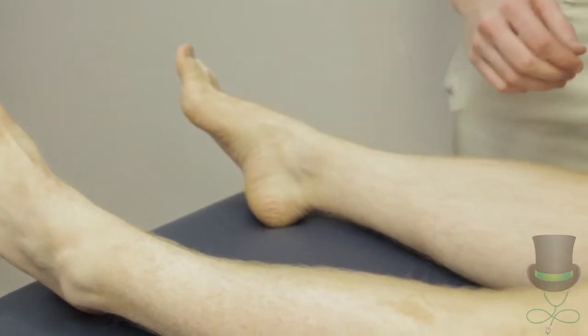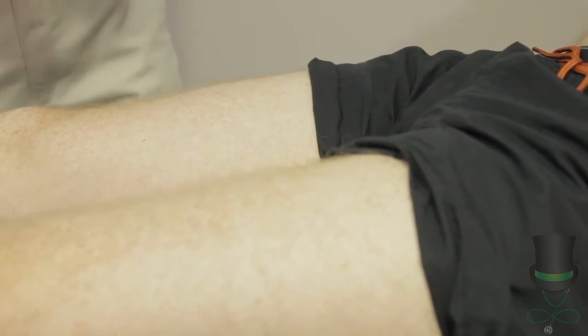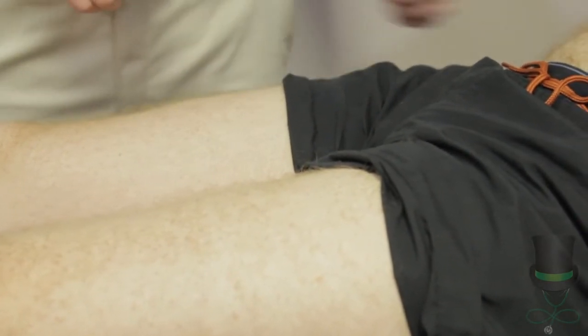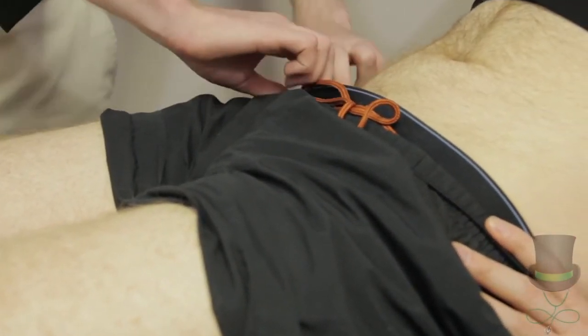Okay. And now I'd like to check your pulses. I'm going to start with the pulses up here. The femoral pulses. Palpate the peripheral pulses of the lower limb. Start with the femoral artery.